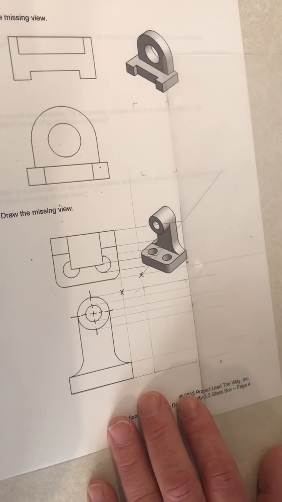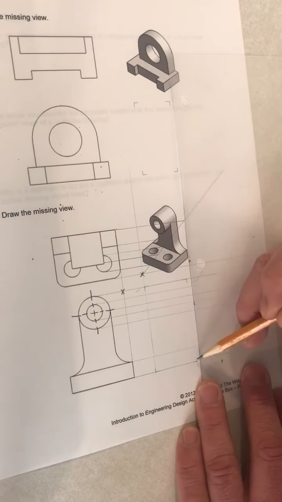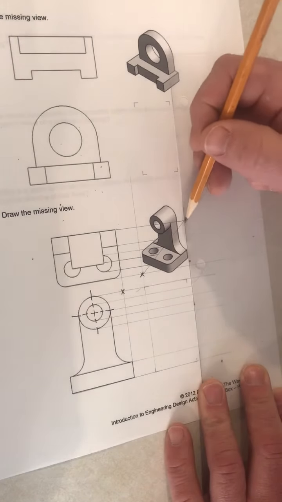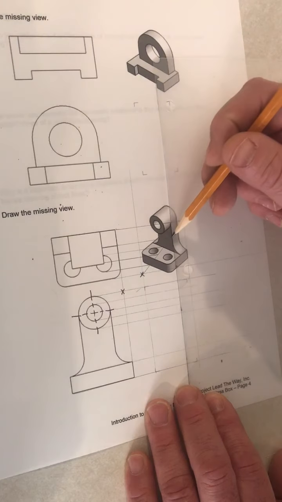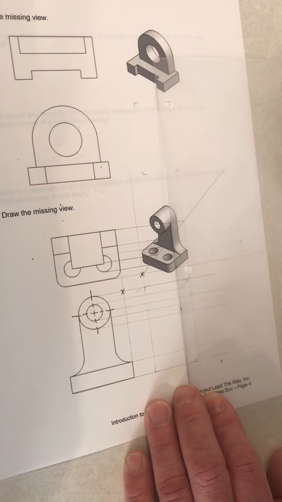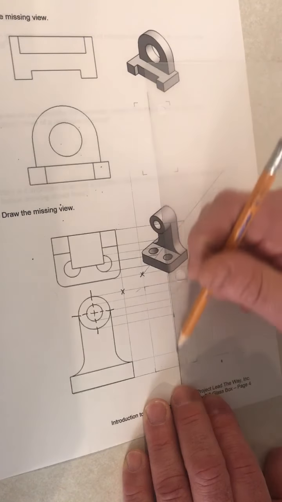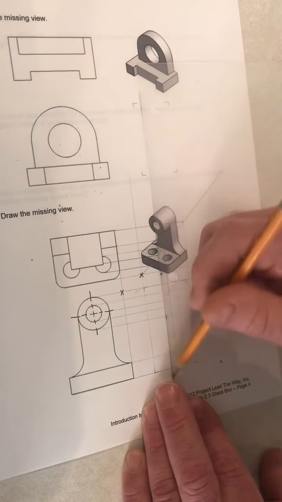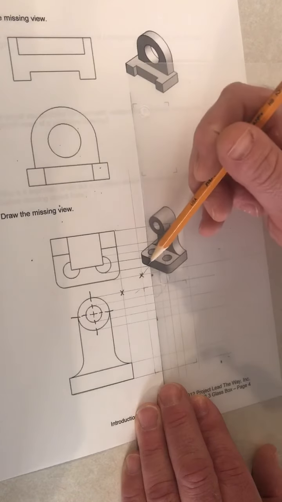Now I can come back here, and I can go all the way down here. Notice their box was a little bit smaller that they put, so I'll project over. Go back to each of these intersection points and project these down. Nice light construction lines. Here's the next point. This point, project that down, and this last point right here, project that down as well.